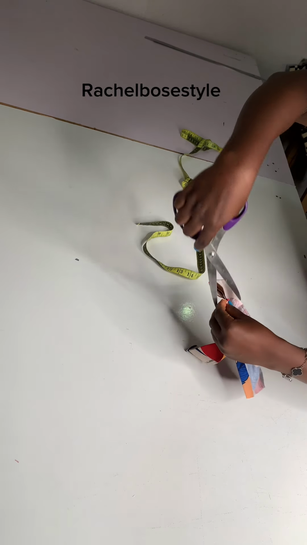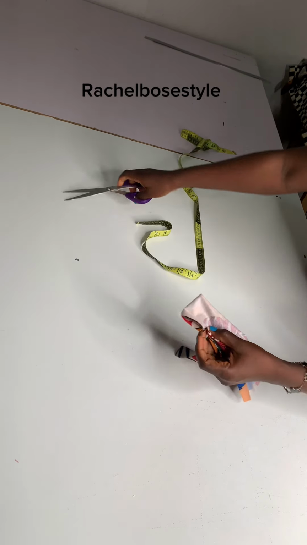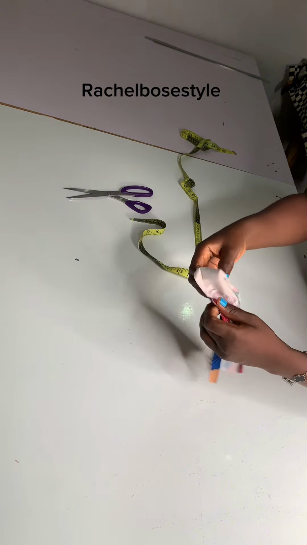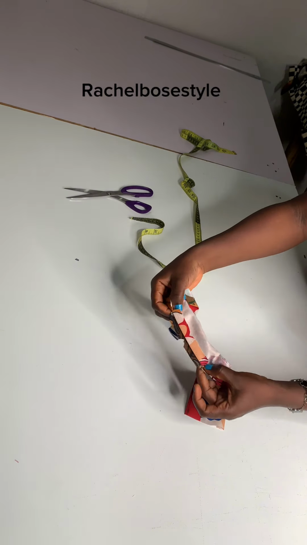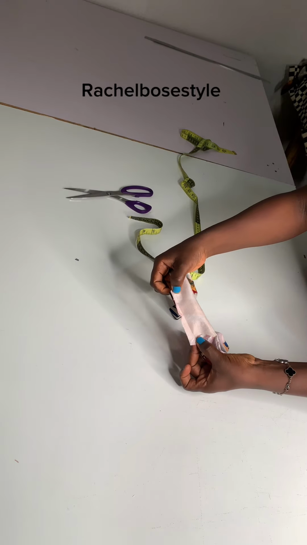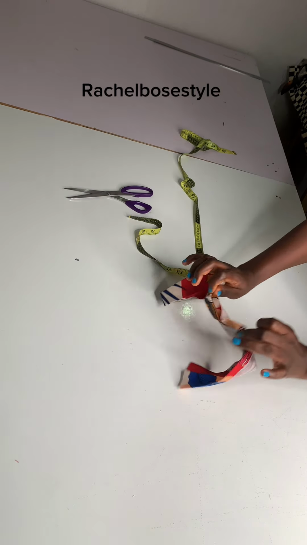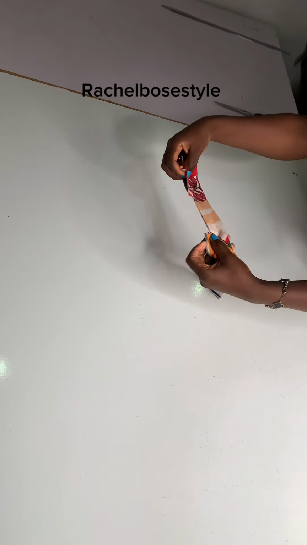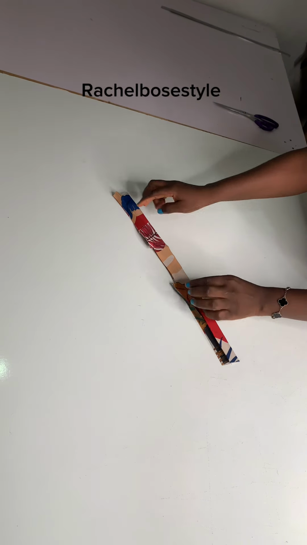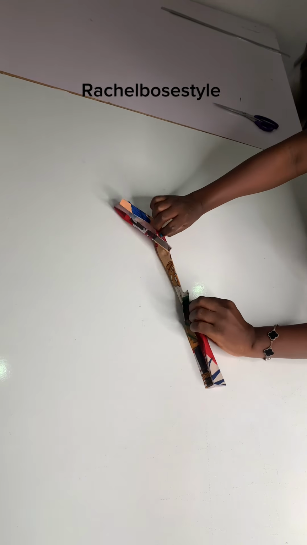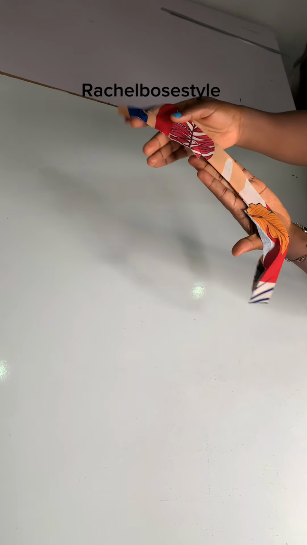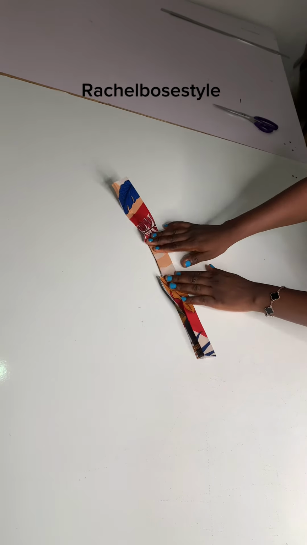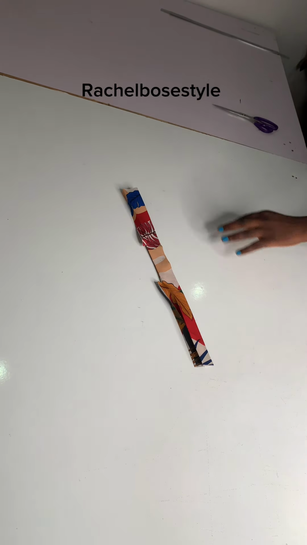Then I'll do that and bring it back. This is what you should have when you stitch this part. This way. So the next thing is for me to put it on my neck part.